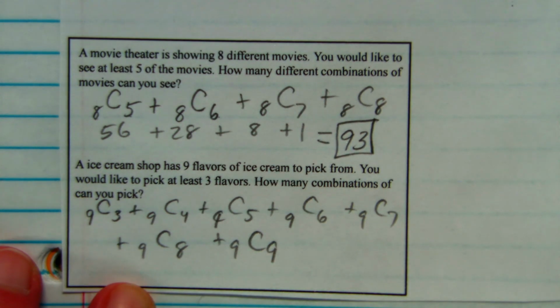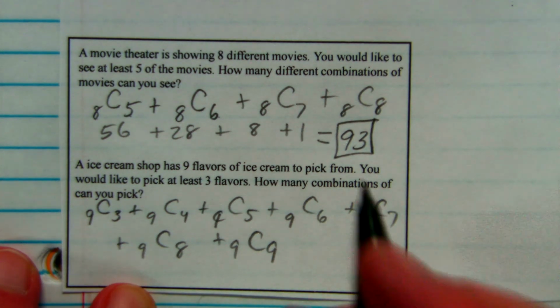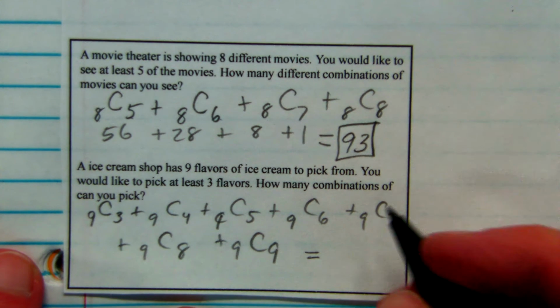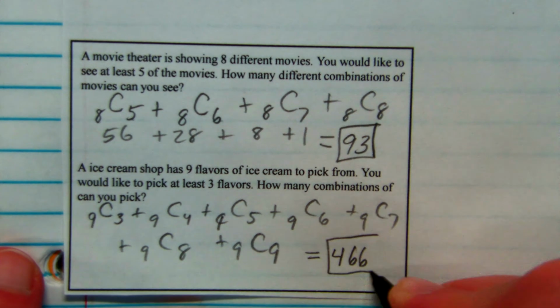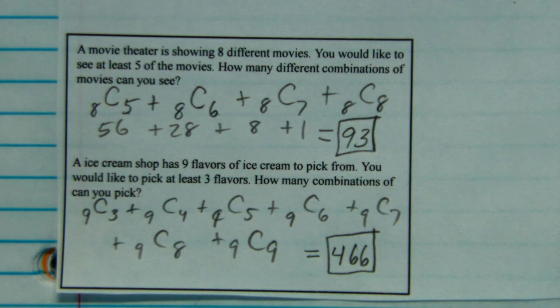I did not write out all of these numbers, and I did this ahead of time. But if you add them all up and want to practice on the calculator, you should come up with 466. Oh, bullet.